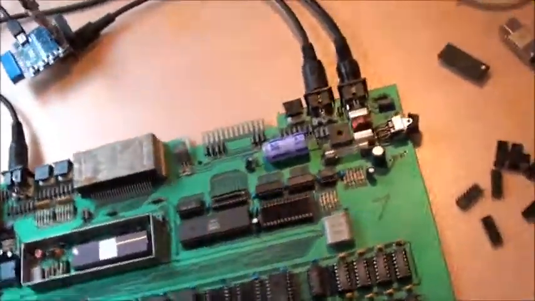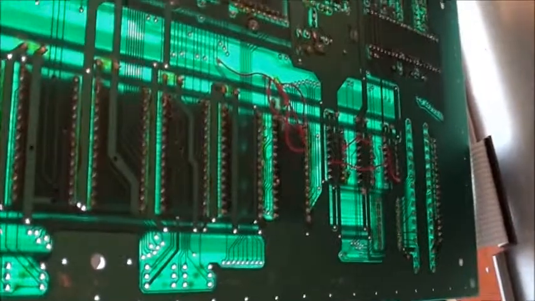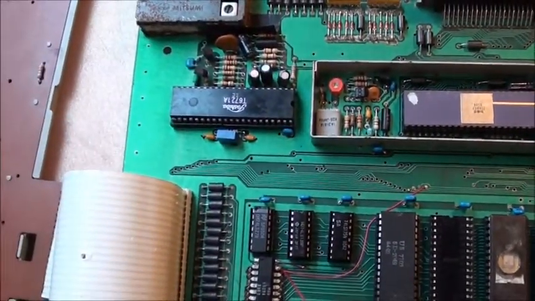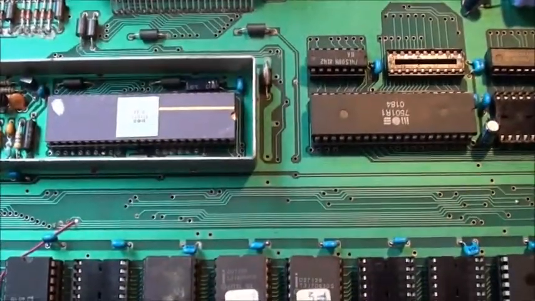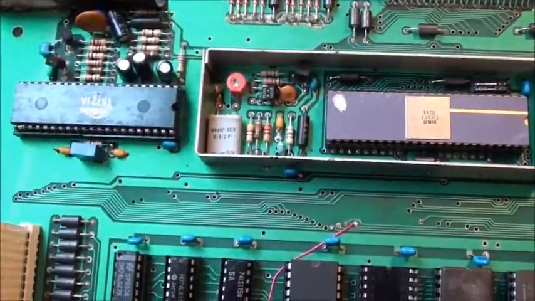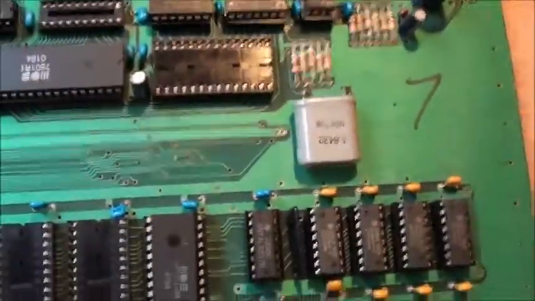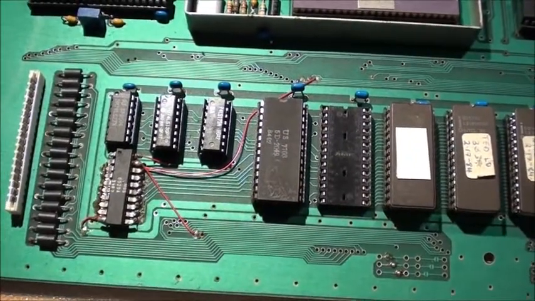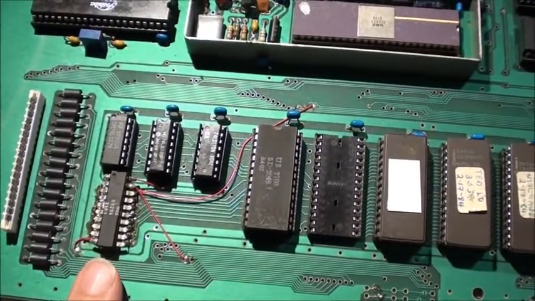If I flip the board over, there is a little bit of reworking on the back. I've got the cords in, so you might be able to see that. I didn't want to unplug the cords while I'm trying to hold the camera as well. As I said, there's the common speech chip. The TED revision in here is a 7360 R7 with an NTSC crystal, and the common 7501 R1 CPU.